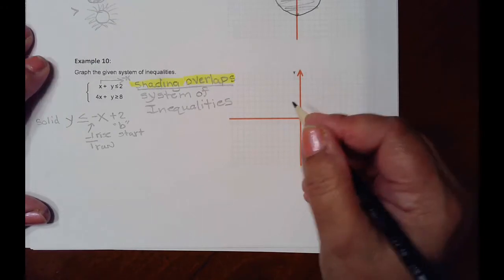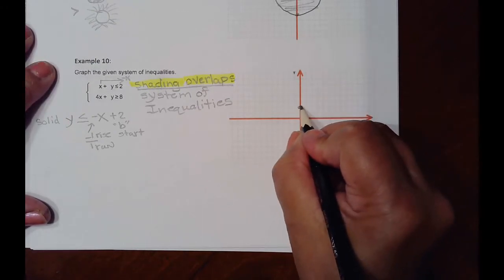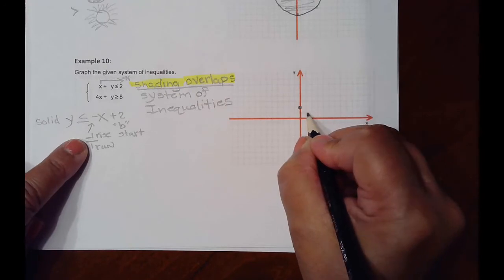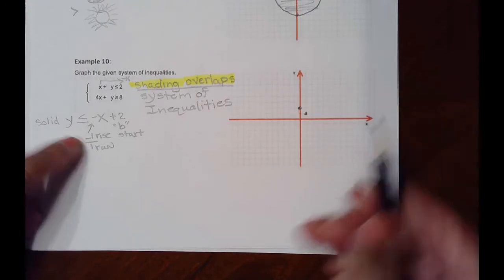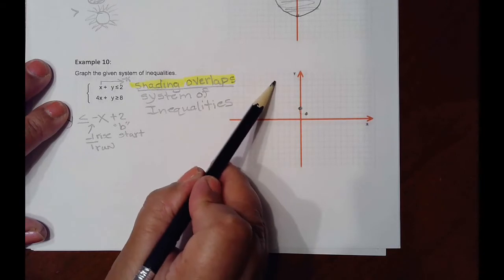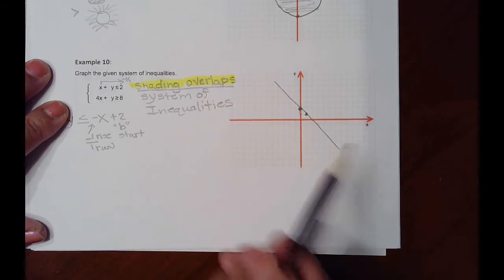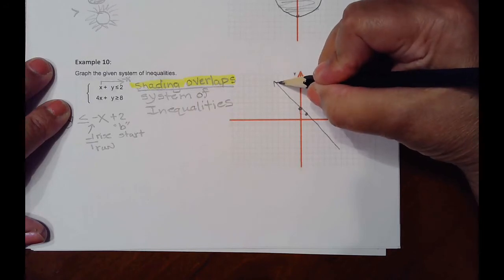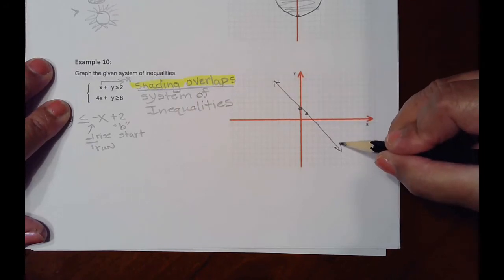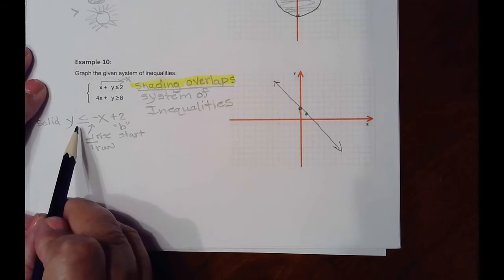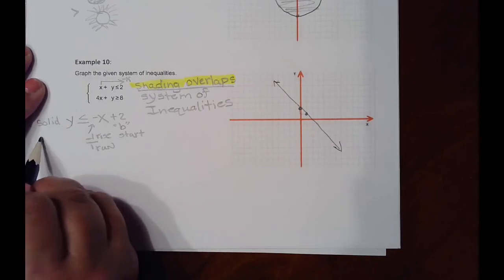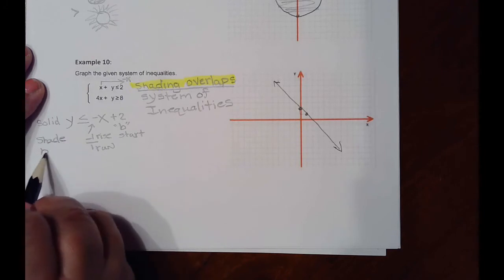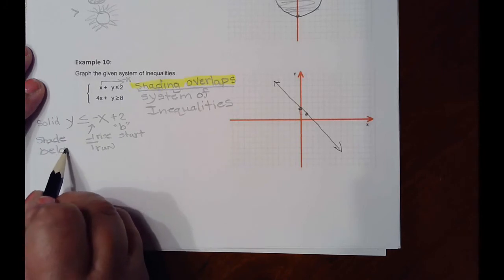Okay, so then you're going to come here and you're going to go to 2, plot a point, and then you're going to rise down 1, run 1. And then just those 2 points will allow you to get this line. Okay, solid boundary line. Then go look at the inequality symbol. This is a less than inequality symbol, so you're going to shade below the boundary line.